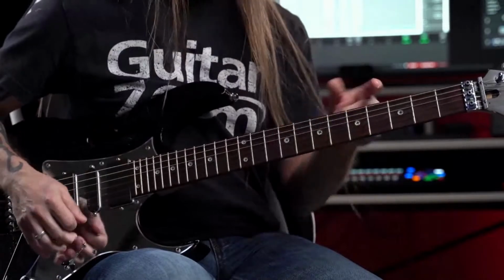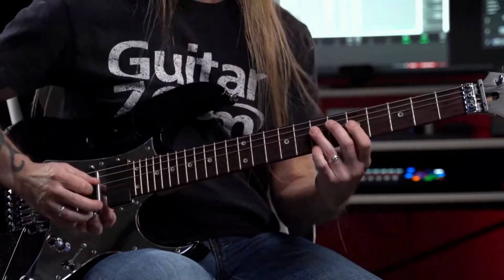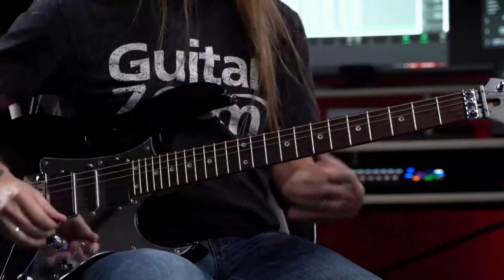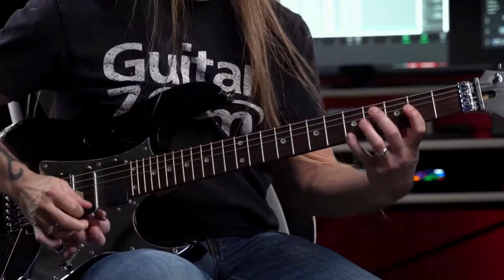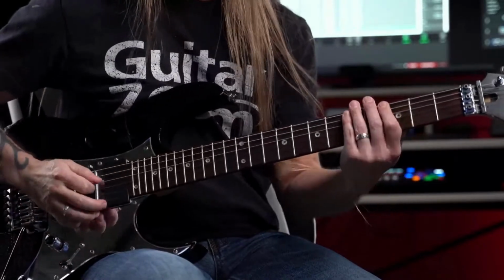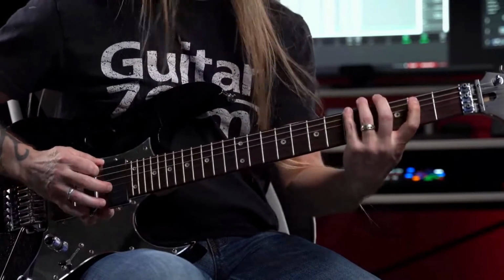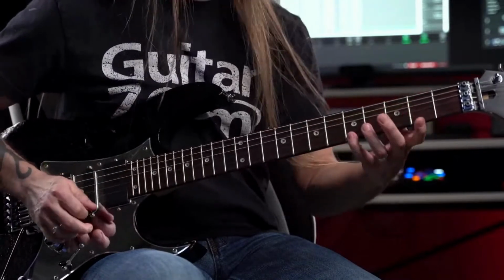Okay, so 6th string, 4th string, and 1st string. I also, on that side of this, I have A's right here. They're the same A's, but now they're on 6th string and 3rd string and first string.